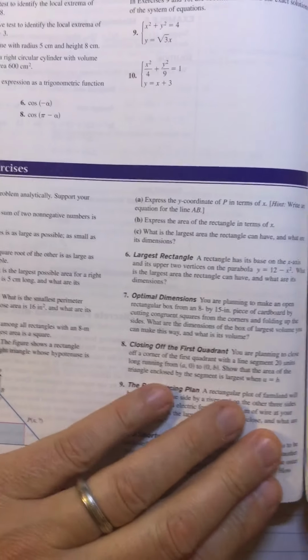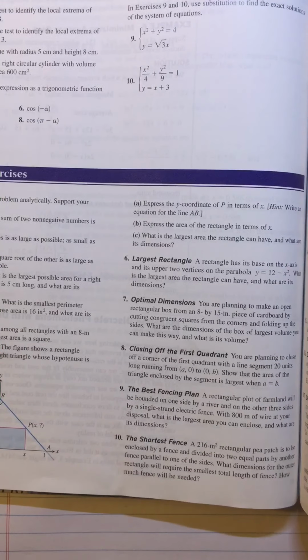Page 226, number 7. Ha, fooled you. You thought I was going to do number 8. And number 7 is even one of your homework problems. We're going to do it together. And here's why. This is a critically important type of problem. It's a very common calculus problem.